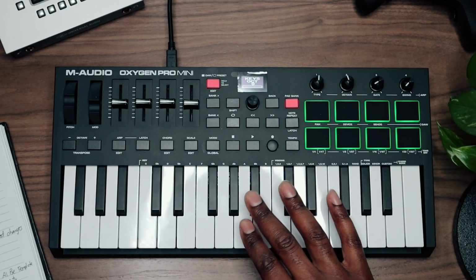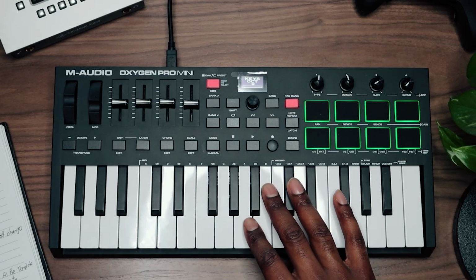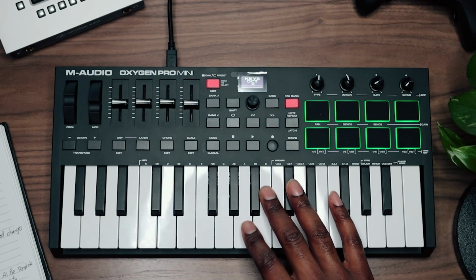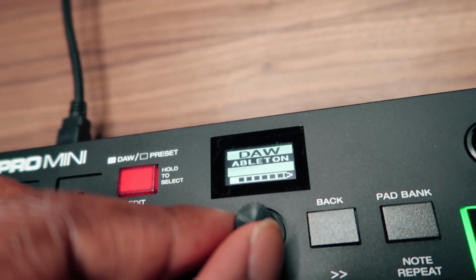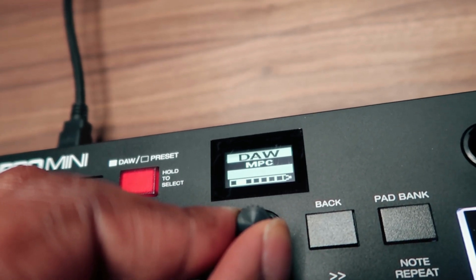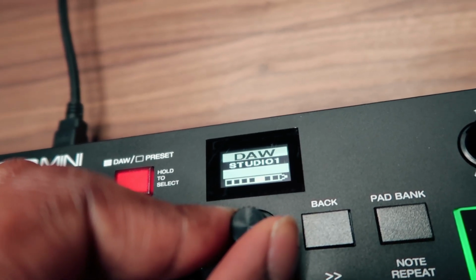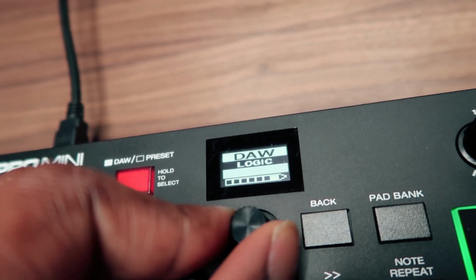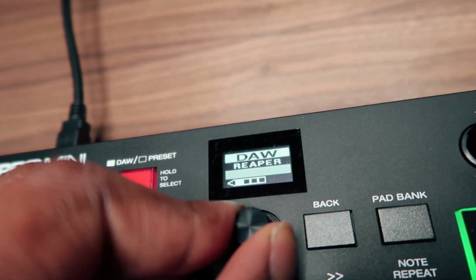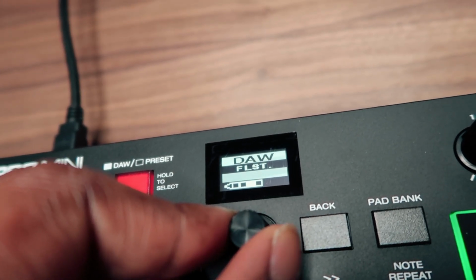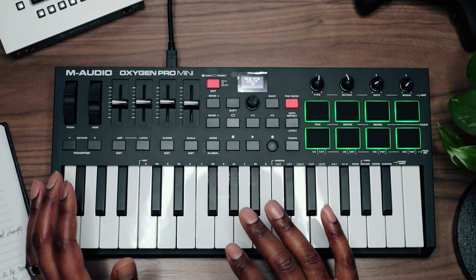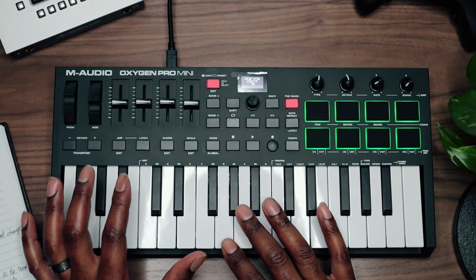Now, I haven't tested this with other DAWs, but from what I understand, it works really well with the other DAWs as well. And some of the DAWs that are supported are pretty much any DAW you're going to be using, right? It supports Studio One, it supports Pro Tools, it supports Bitwig, it supports Reason, Reaper, Ableton, right? And again, FL Studio.